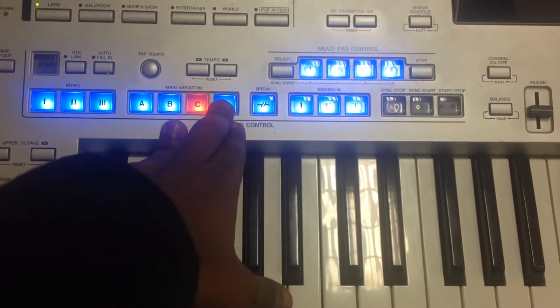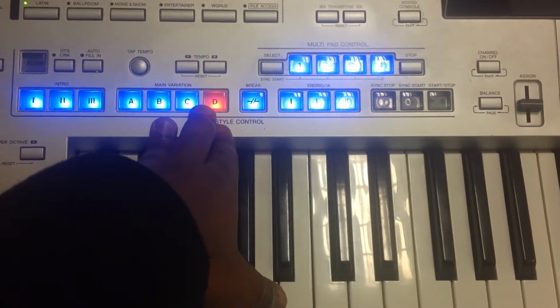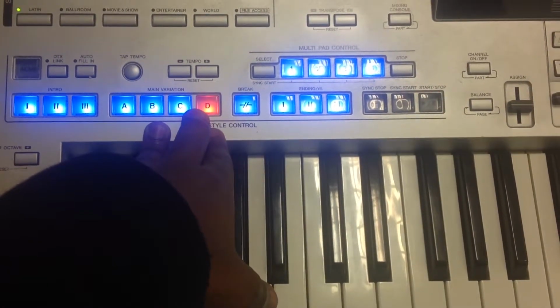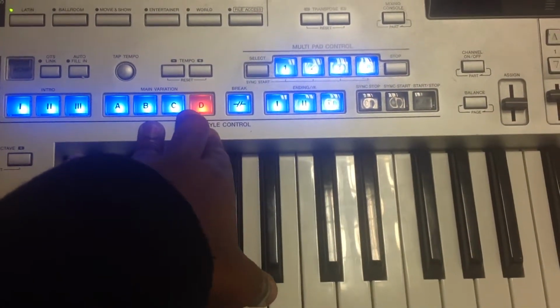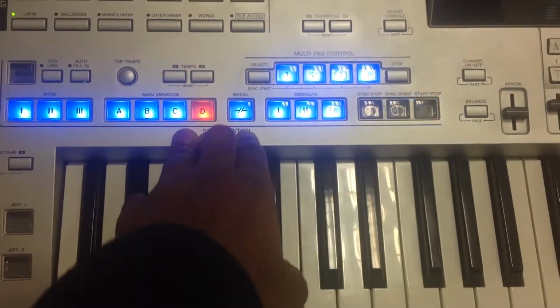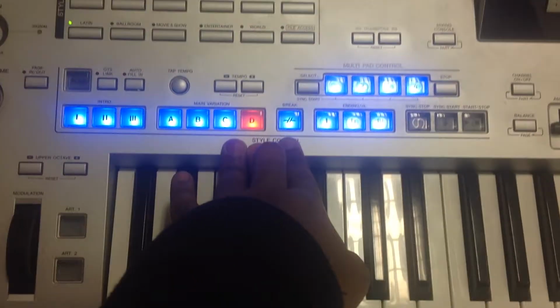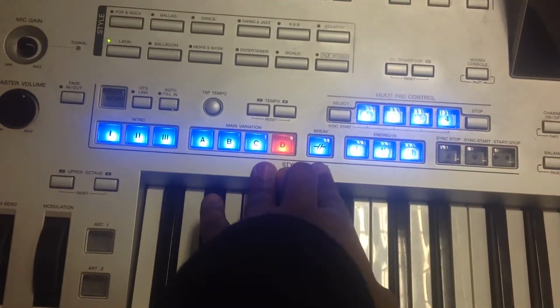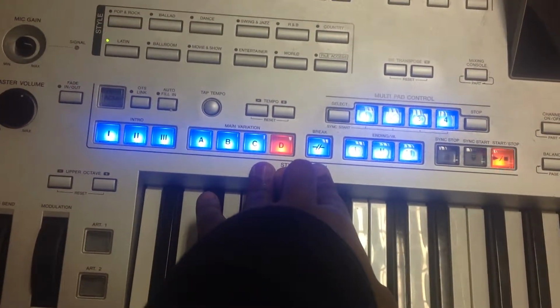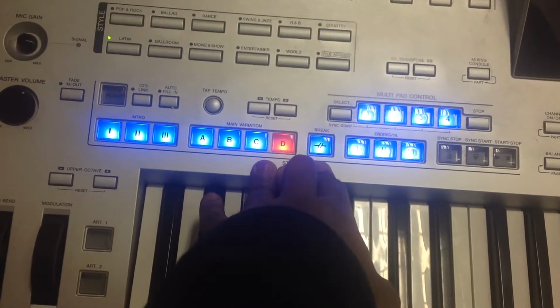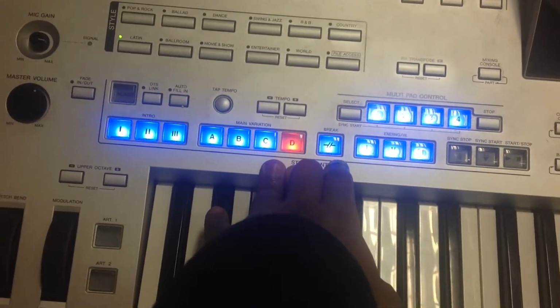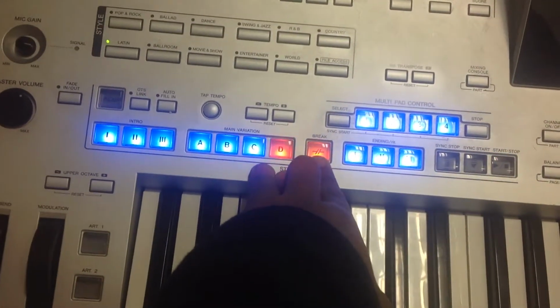If you notice, you could notice the different sounds. All right. So the break button, it's just a way to roll within the song without stopping. Like if you get to a point where the drummer normally rolls, so if you want to do that rolling on the keyboard, all you need to do is to hit the break.